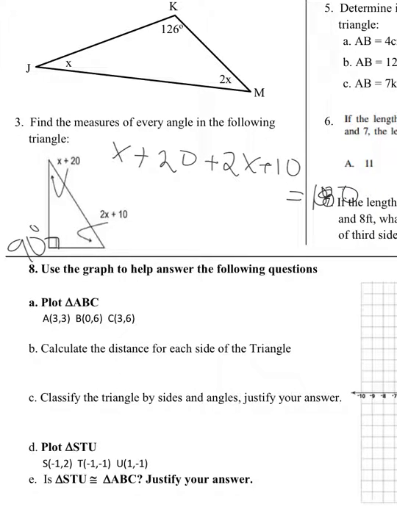180. Now, again, let's combine our like terms. X and 2x is 3x. 20 and 10 makes 30. Has to equal, I'm sorry, not 180. It should be 90. See? Even I make mistakes here.